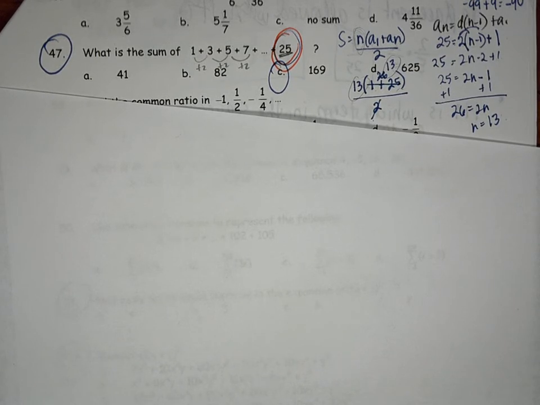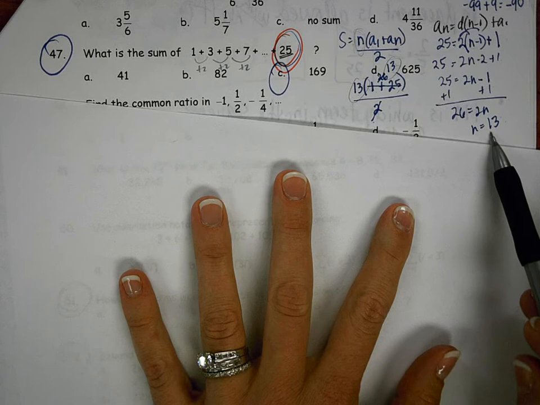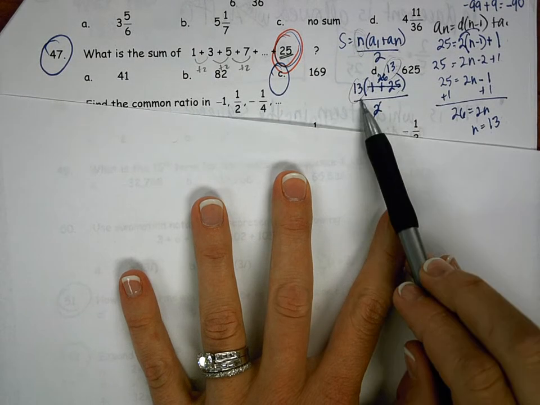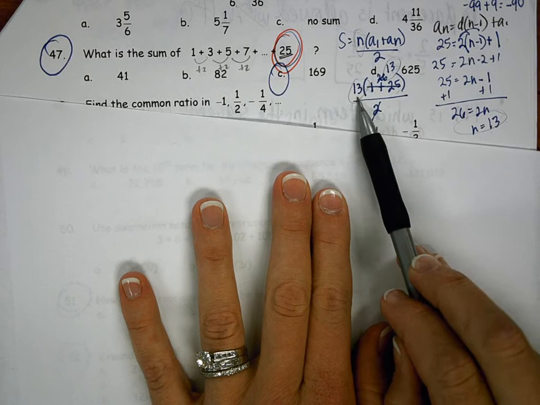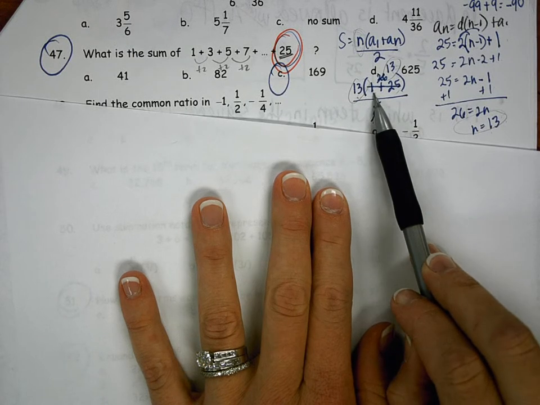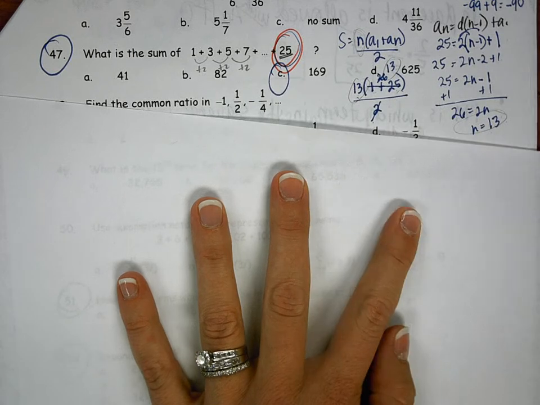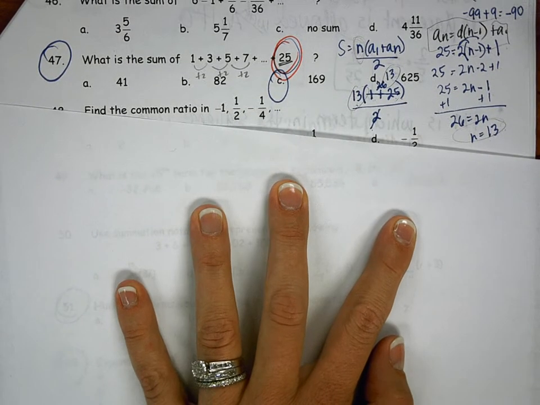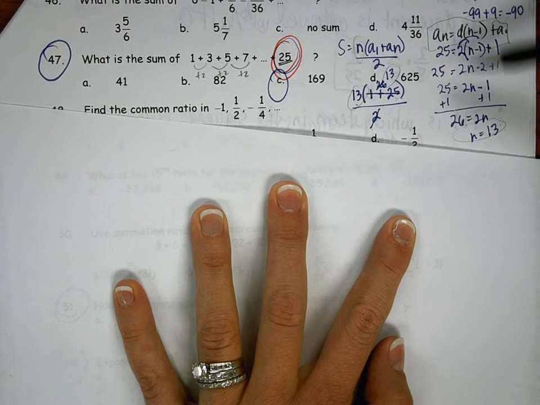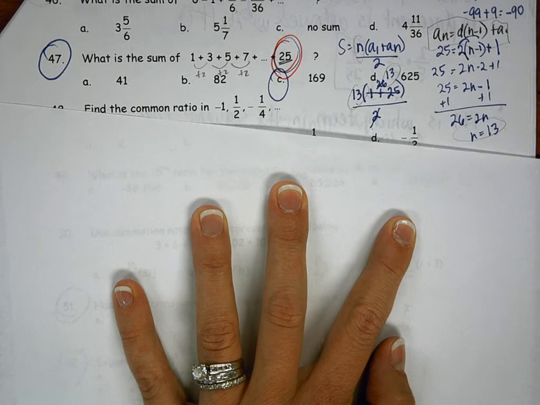Are you confused by something? Can you not read it? Right here, the n equals 13, so that's why I'm plugging in 13. My first term is 1, and my last term is 25. We plugged it into our arithmetic equation to find out what n value term 25 was. And then once I found that, I could use it. Okay? Other questions?